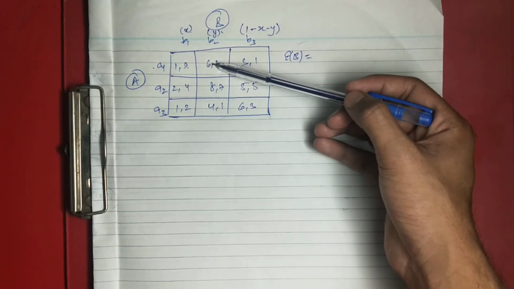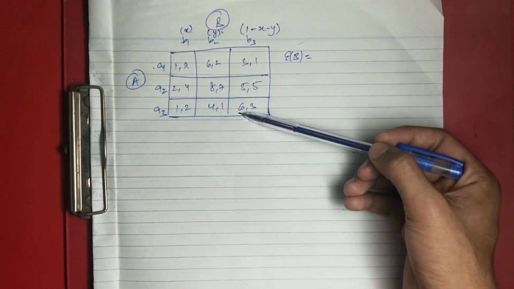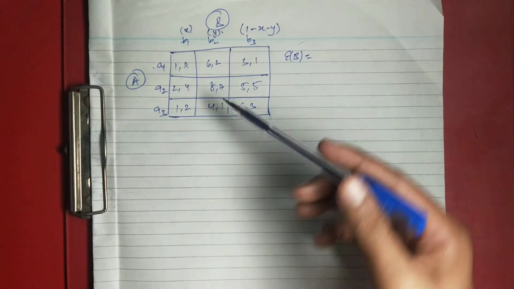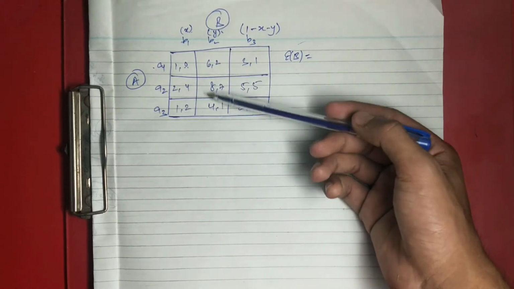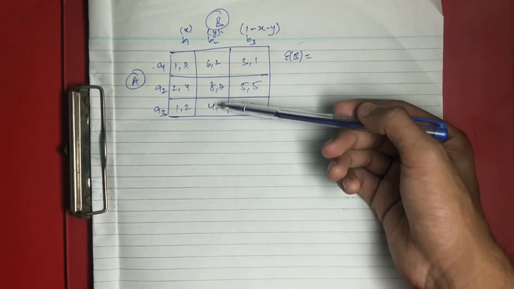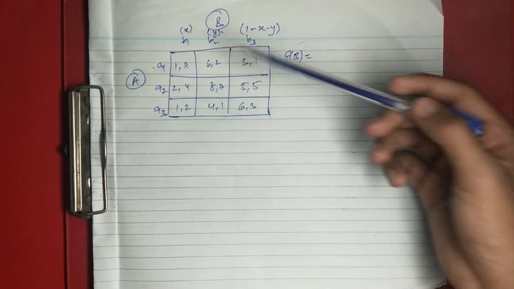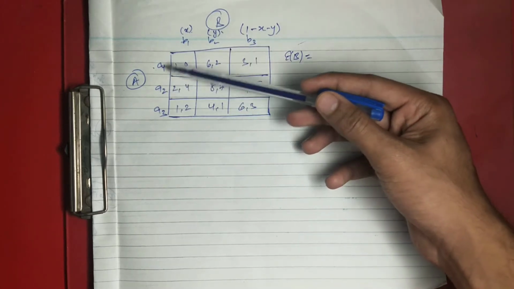Here A1 I will choose, and here again A3. So again, we cannot eliminate anything from these two, because there is no clear-cut answer. Now we compare our last two, A2 and A1.